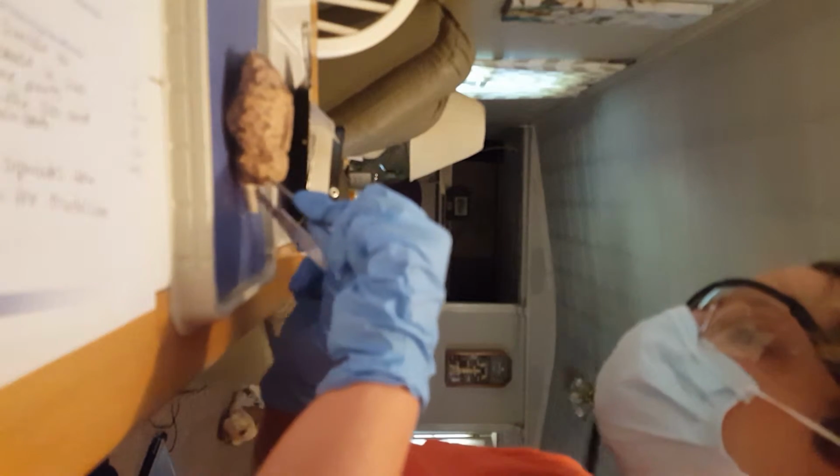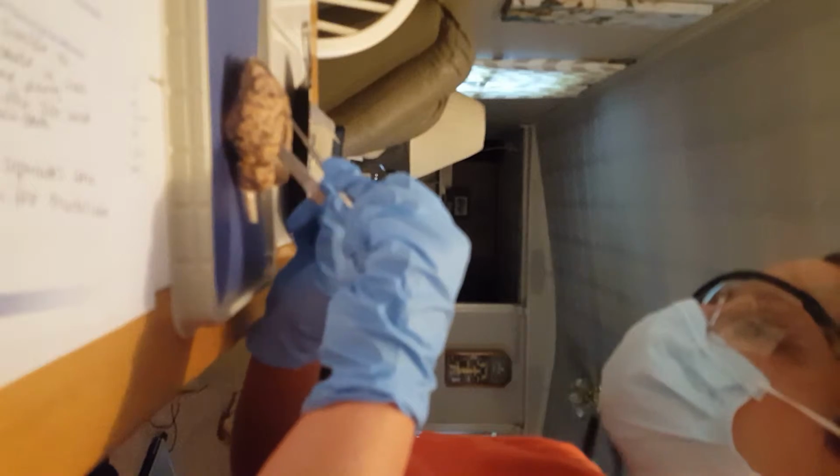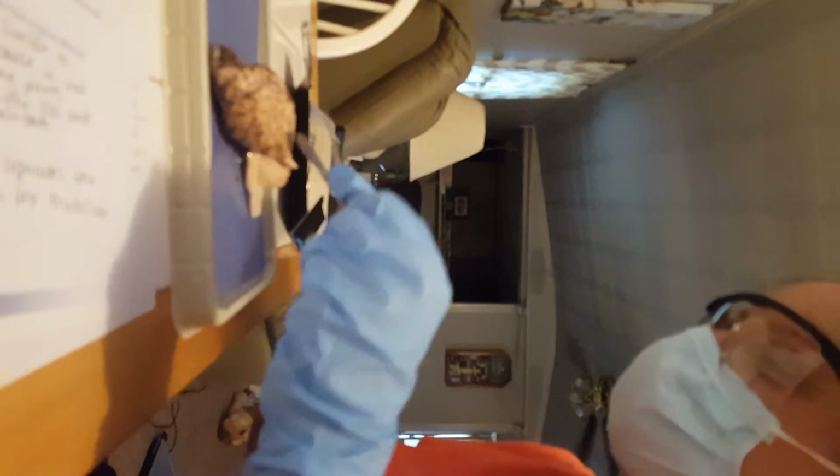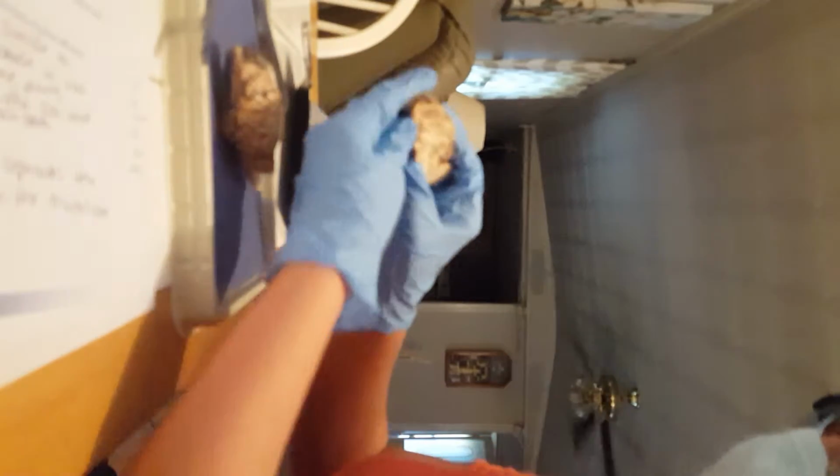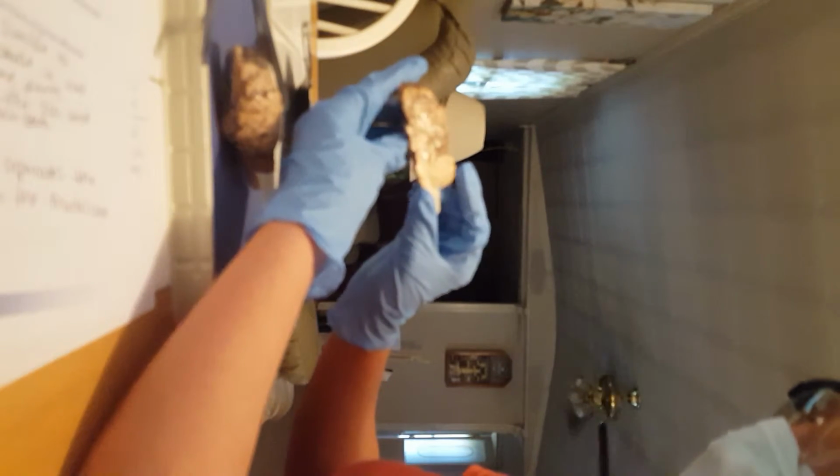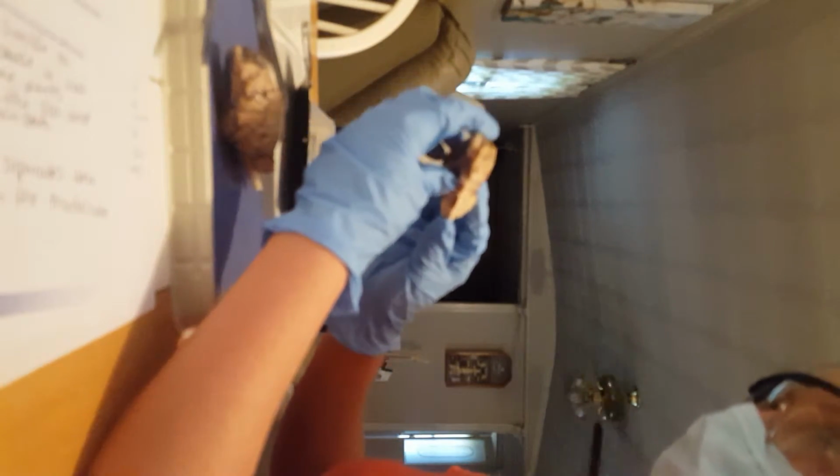Oh, that's gross. As you can see, I have the brain cut in half, equal two halves.